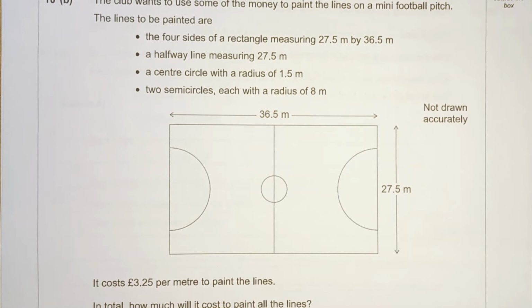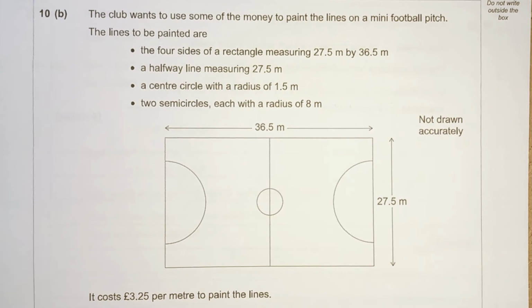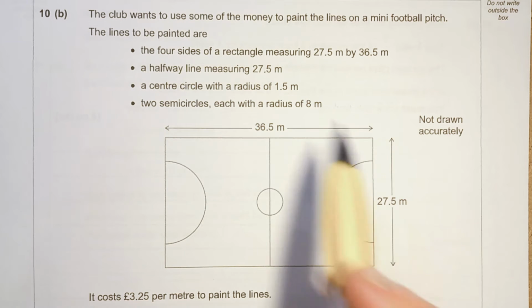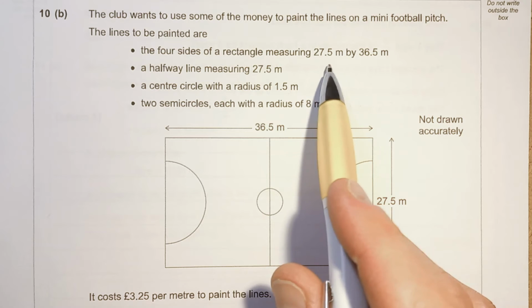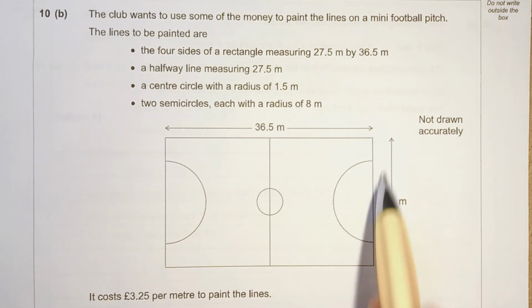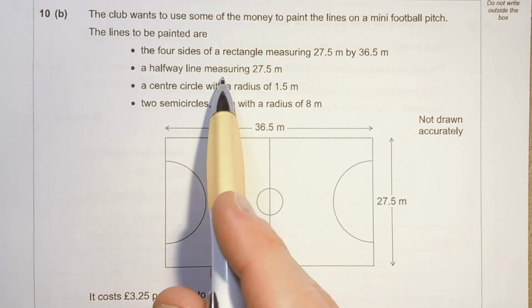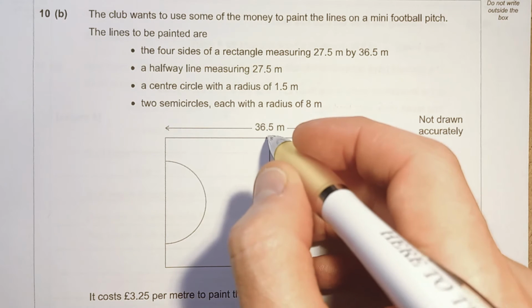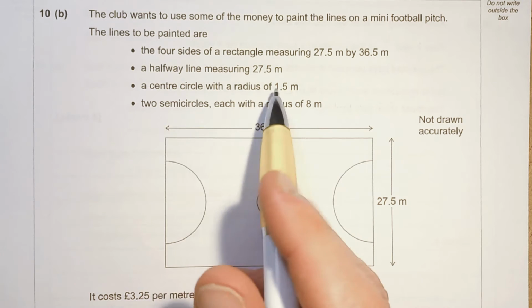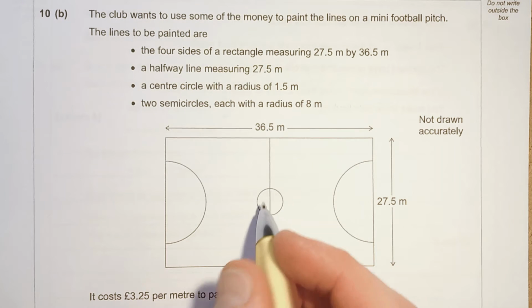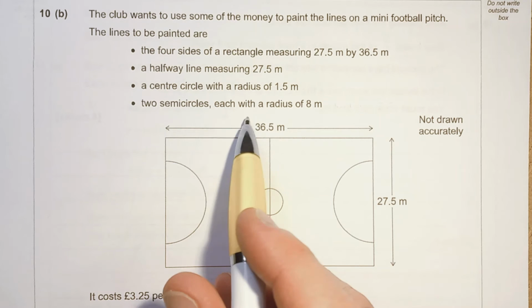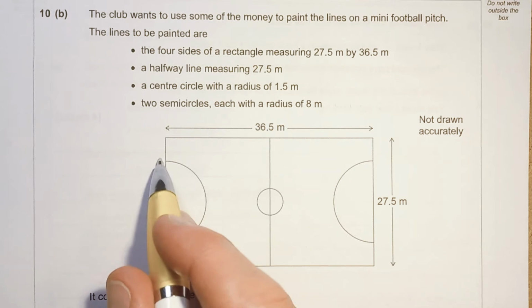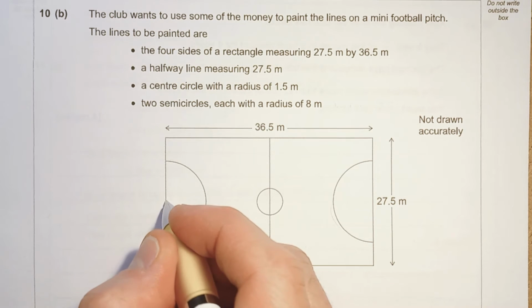Okay, I can't fit the whole question on, so we'll just have to move it down a bit when we get there. 10b, the club wants to use some of the money to paint the lines on a mini football pitch. The lines to be painted are the 4 sides of a rectangle measuring 27.5 metres by 36.5 metres. So 1, 2, 3, 4. A halfway line measuring 27.5 metres. So right down the middle. A centre circle with a radius of 1.5 metres. That's this here. And 2 semicircles, each with a radius of 8 metres. So here and here.